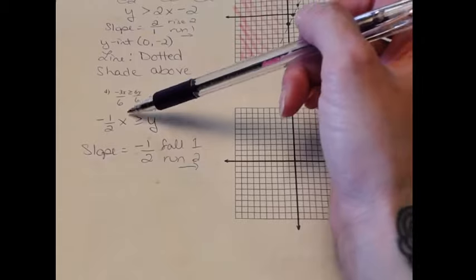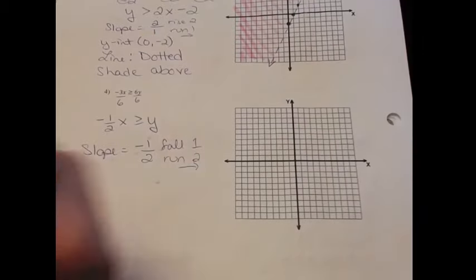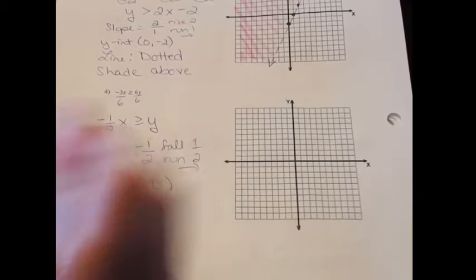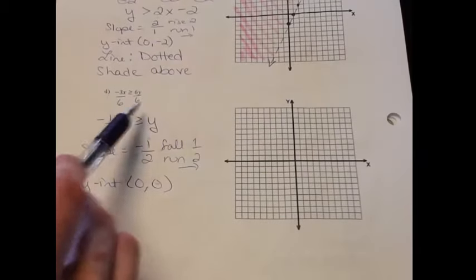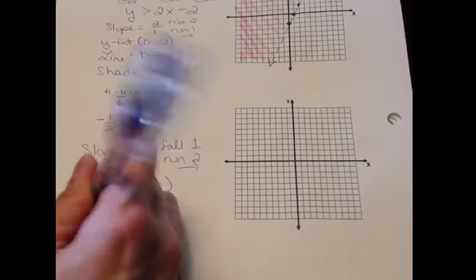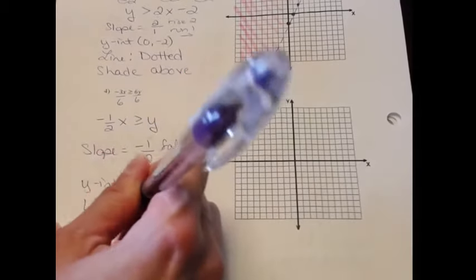Our b is going to be 0, 0. That's our y-intercept. You can add 0 to this side and it will not change it. So it's kind of an indication. We can also plug in 0 for x and verify that y is also 0. Excellent. Our line in this case is definitely going to be solid.